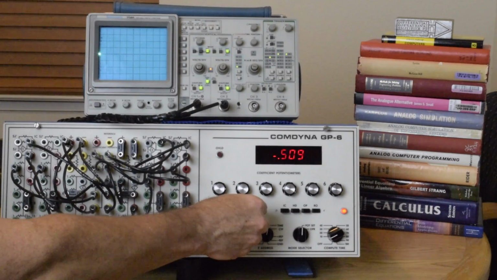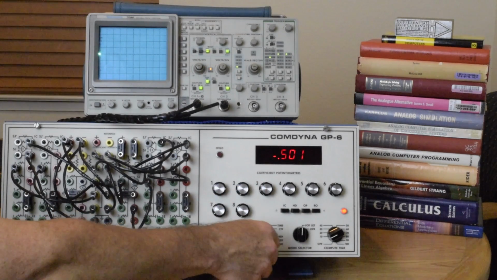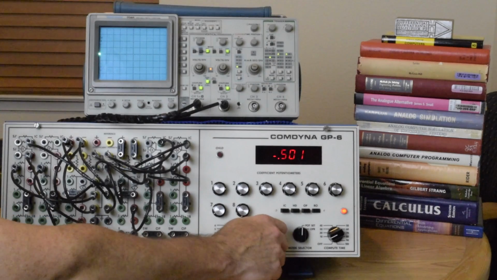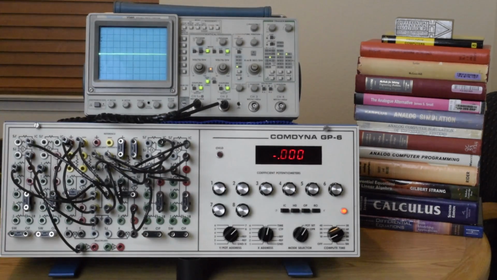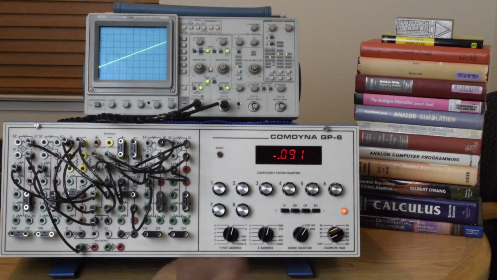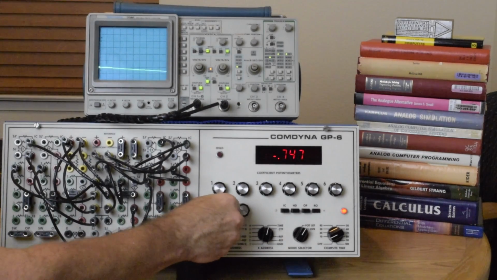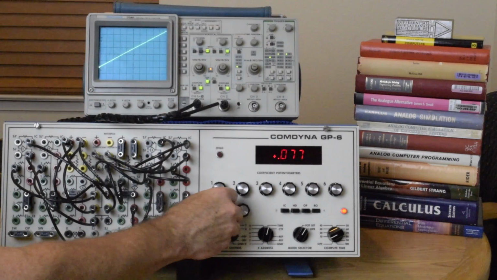Actually it's negative 5, so we can crank that up just a hair, and if we want, we can set it to 5 pretty precisely, close enough. So with that, we have a fairly wide range of control we can apply to our problem.